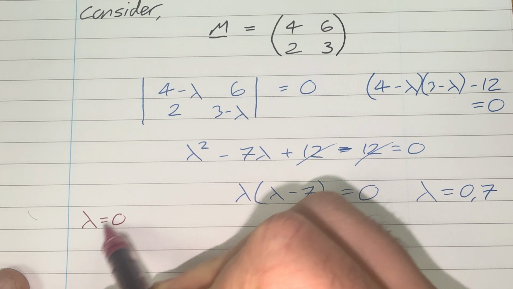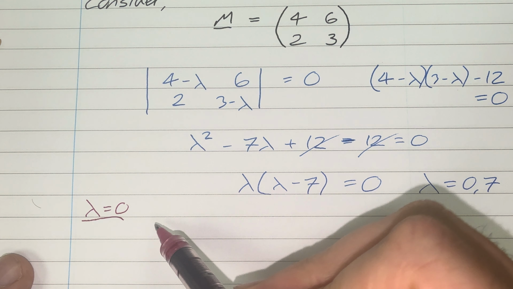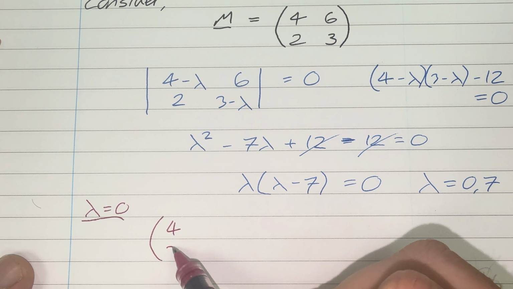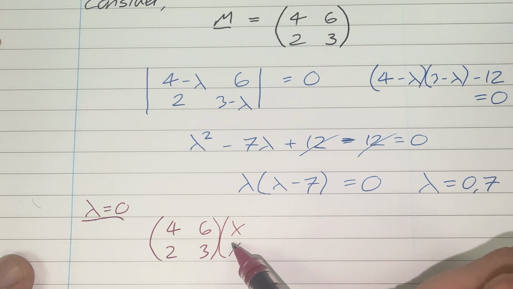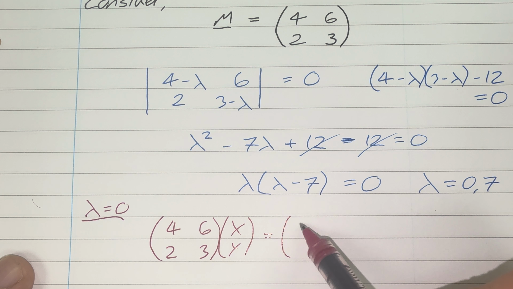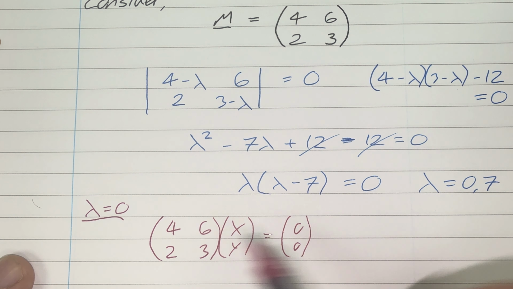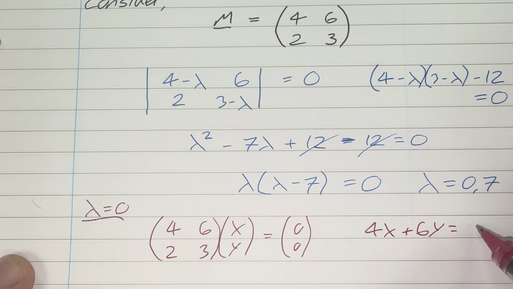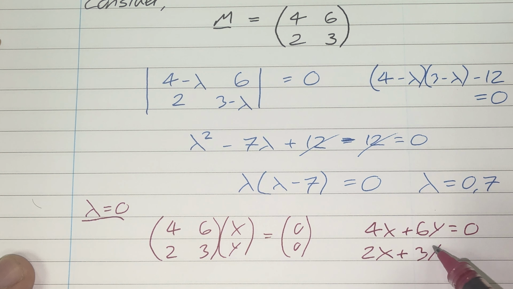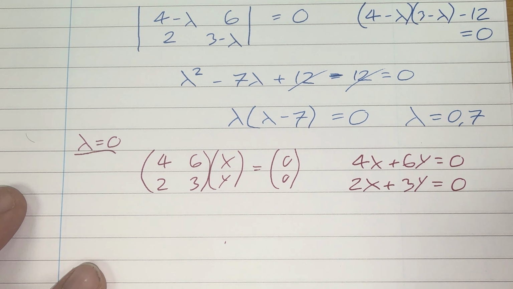So when lambda is 0, we will have the matrix 4, 2, 6, 3 times our eigenvector equal to the 0 vector. We're going to end up with 4x plus 6y equals 0, and 2x plus 3y equals 0. This is the same line, as we would expect for this calculation.